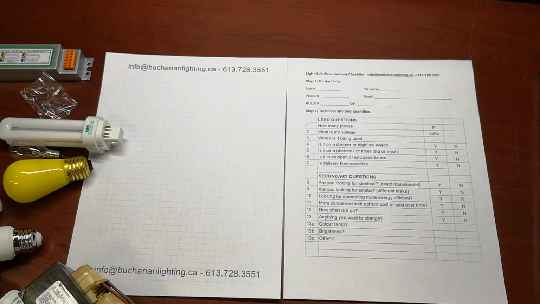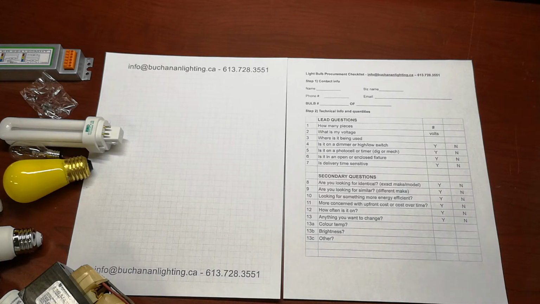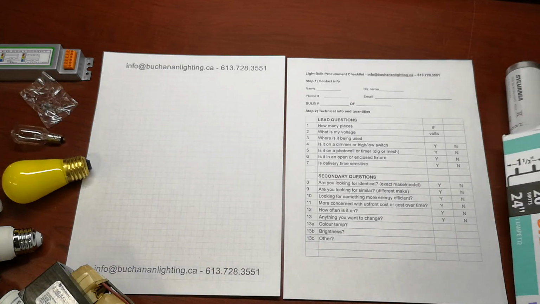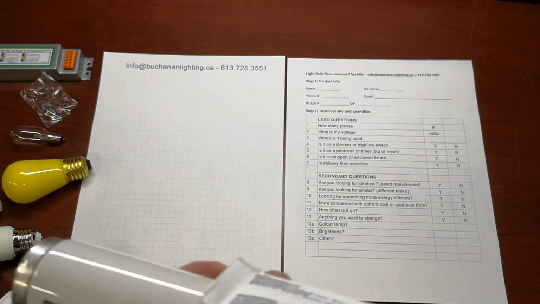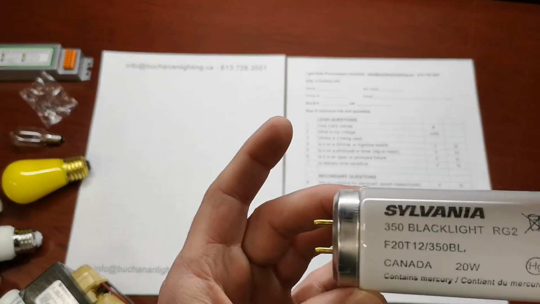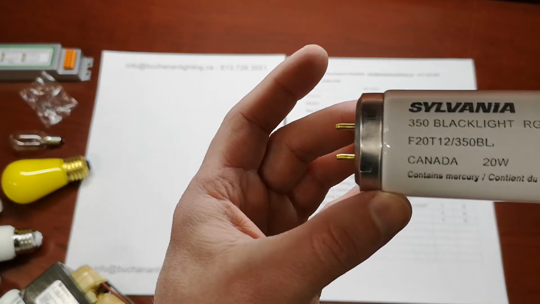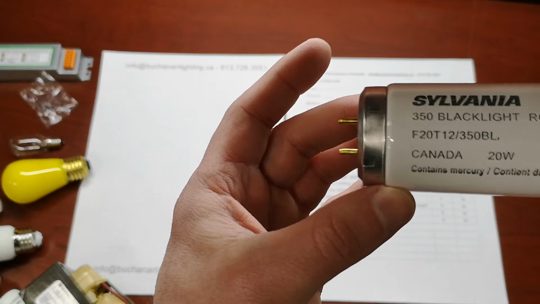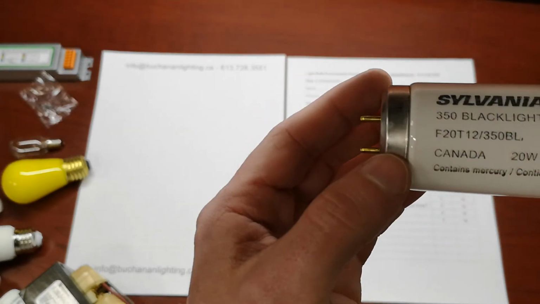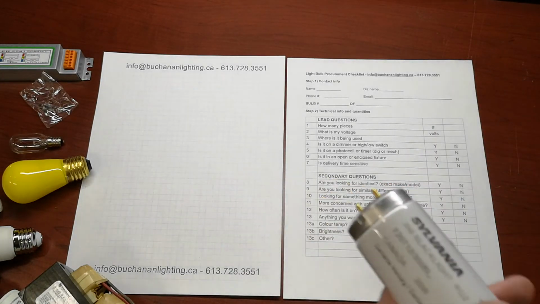And now here's some other types that you might not be familiar with, but we'll just briefly touch on. So a lot of times too, here's another example of a code. This is a T12, so an F20 T12BL. That tells me it's a 350 nanometer blacklight type version. And this is the type of coding that we're looking for, or that pin type as well.